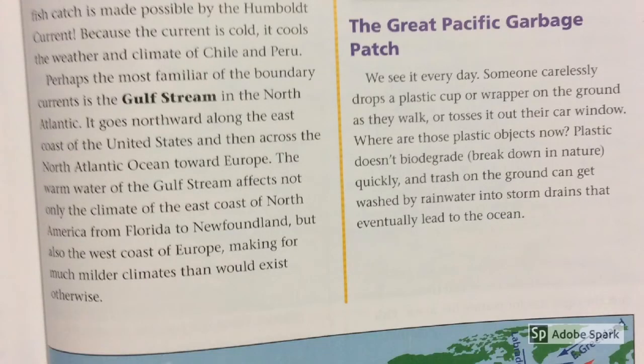Perhaps the most familiar of the boundary currents is the Gulf Stream in the North Atlantic. It goes northward along the east coast of the United States and then across the North Atlantic Ocean towards Europe. The warm water of the Gulf Stream affects not only the climate of the east coast of North America, from Florida to Newfoundland, but also the west coast of Europe, making for much milder climates than would exist otherwise.